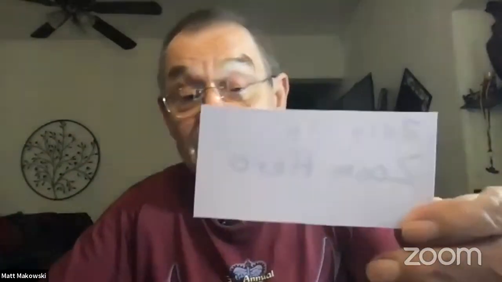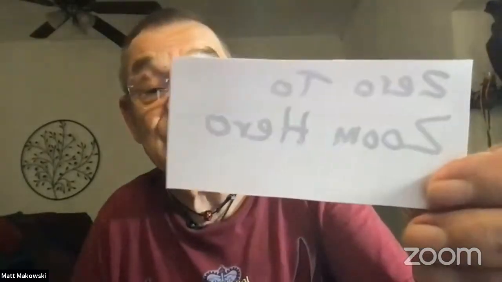Now, one of the things that if it's like this, I can turn it this way. Okay, and you can see 0 to Zoom Hero. And this is just a little piece of plastic from some of the food packaging that I get. And I just cut it out of the bottom. And I make a whole bunch of these. And, you know, they turn out to be useful. 0 to Zoom Hero, or if you read it backwards, 0 to Zoom Hero.